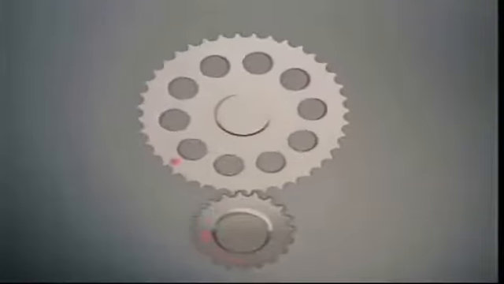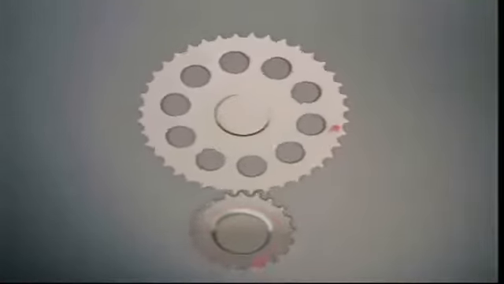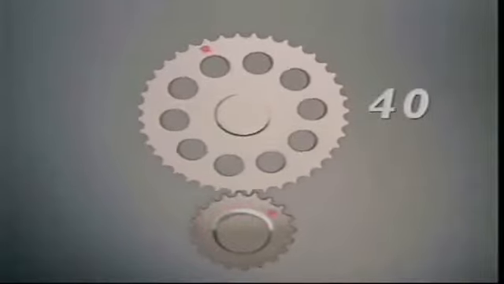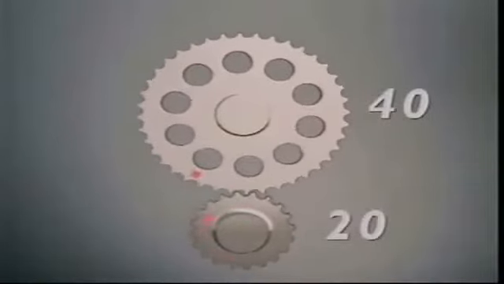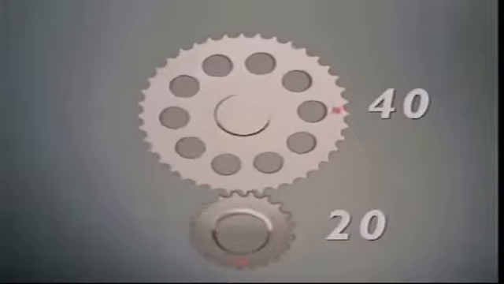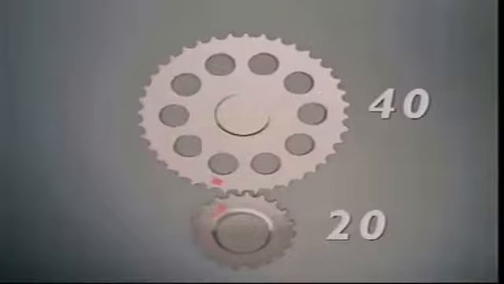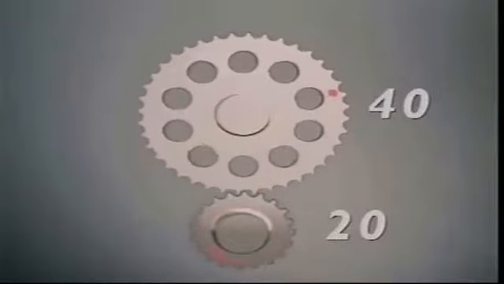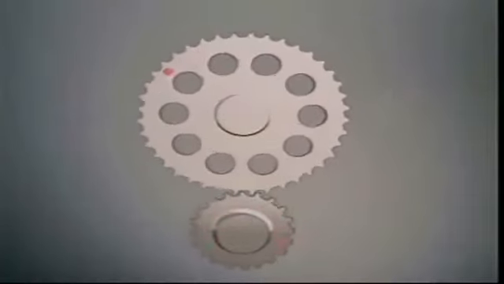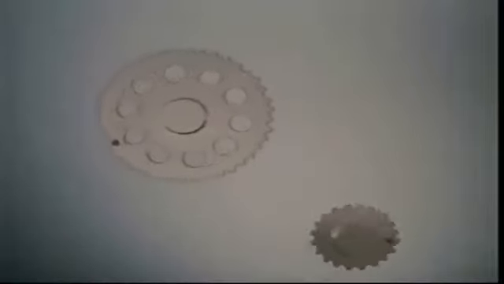Take 2 gears with teeth the same size, one with 40 teeth and the other, the driving gear, with 20. When they mesh, the larger one rotates at half the speed of the smaller one. The gear with twice as many teeth turns at half the speed of the other. These gears turn in opposite directions, and the one with fewer teeth rotates faster.